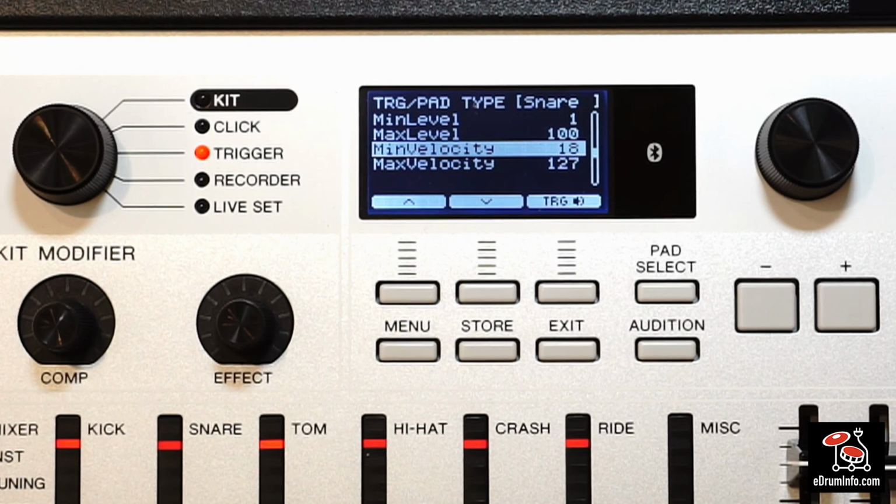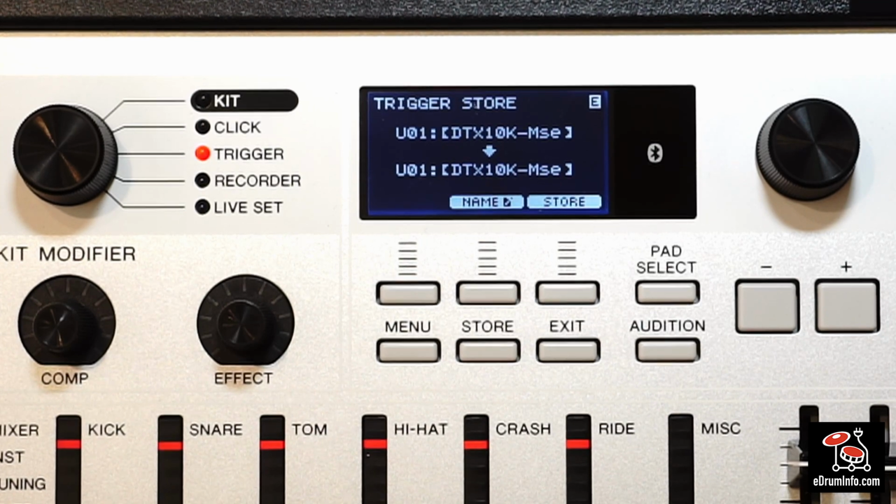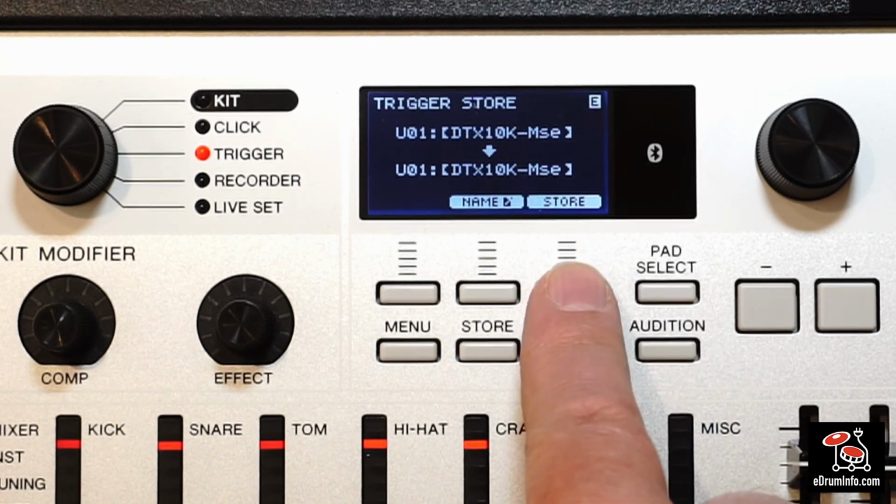When you get a trigger setting you are happy with, press Store and choose a trigger location, and name it so you can recognize it quickly.